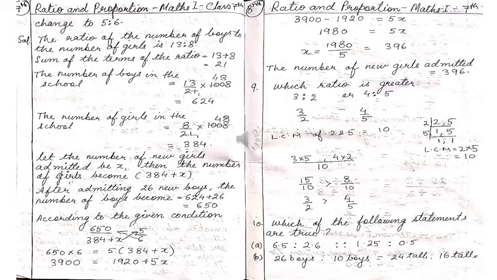Which ratio is greater? 3 is to 2 or 5 is to 4? Now to compare any ratio or any fraction, you have to take the LCM, because you have to make the fractions into like form where the same denominator should be there.